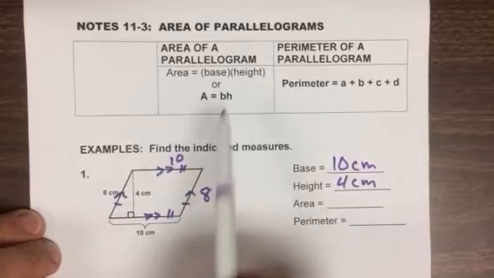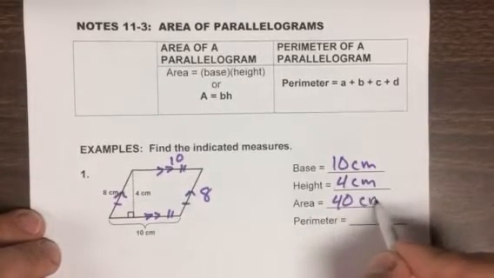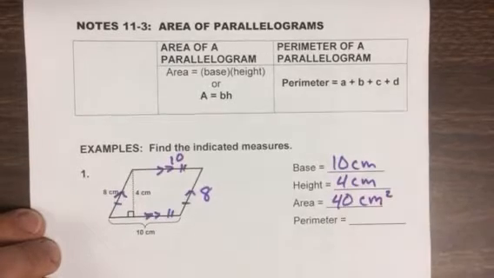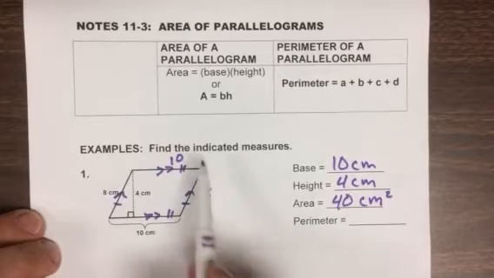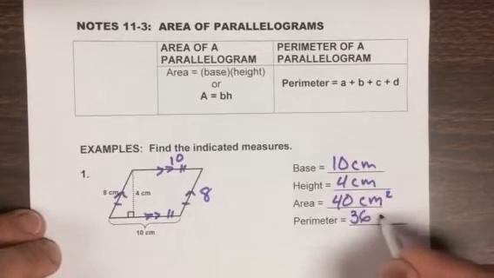The area would be the base times the height. 10 times 4 is 40 centimeters. Because it's area, it's going to be squared. And for the perimeter, I'm going to add up all four sides. So 18 and 18 is 36 centimeters.